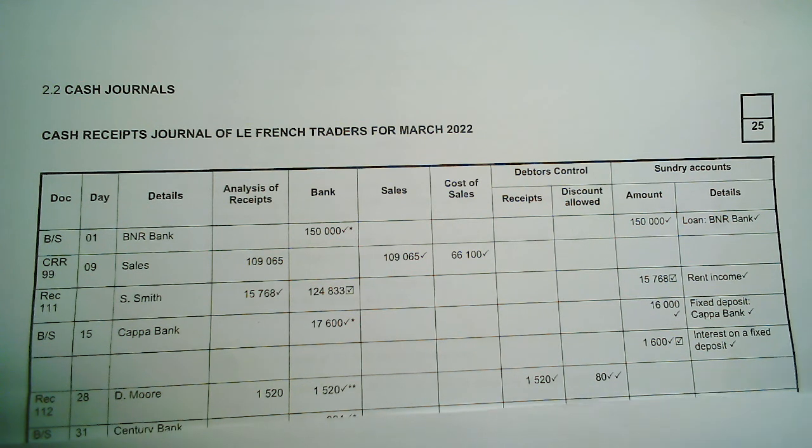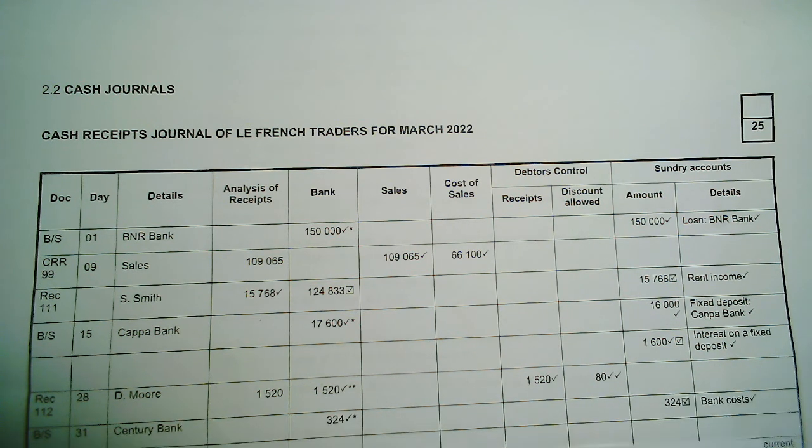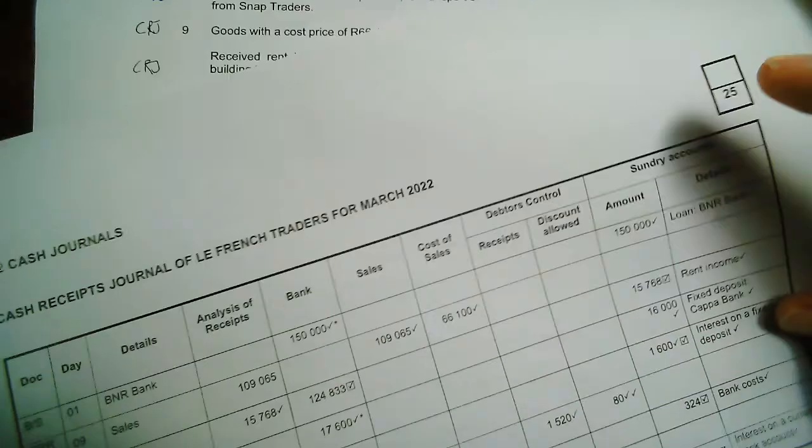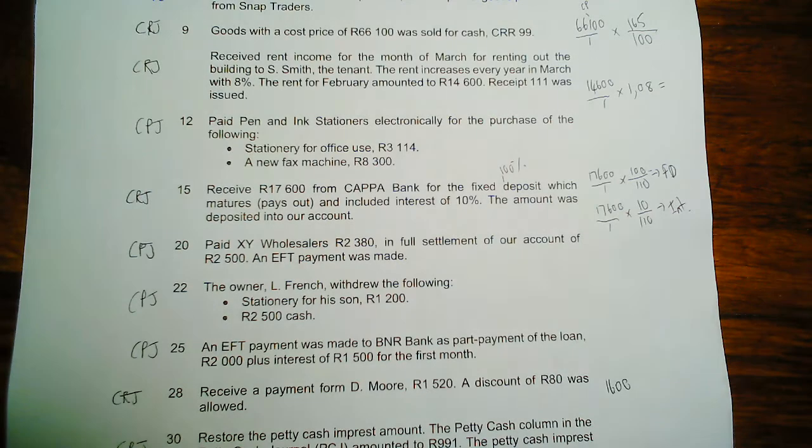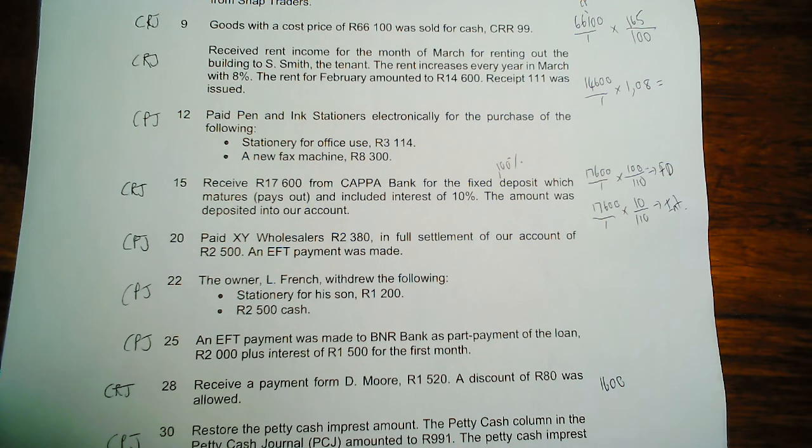Right, then the next transaction is on the 31st. Right, so service book, okay, be it on the bank statement, alright, and that's the cash receipts journal.